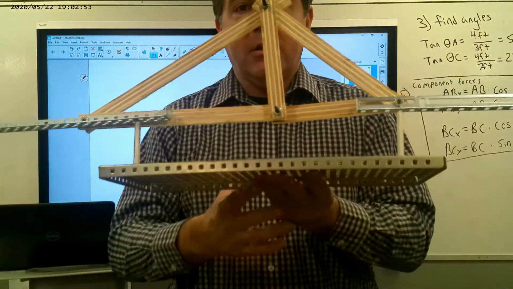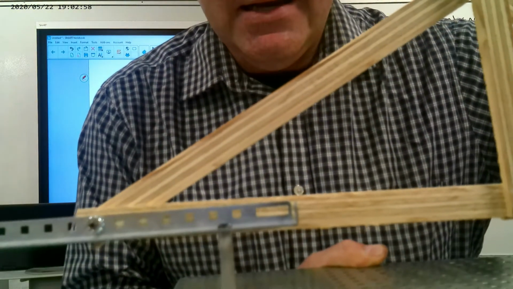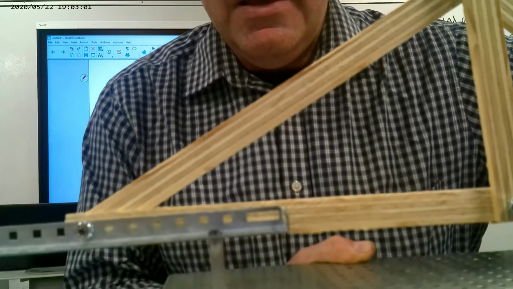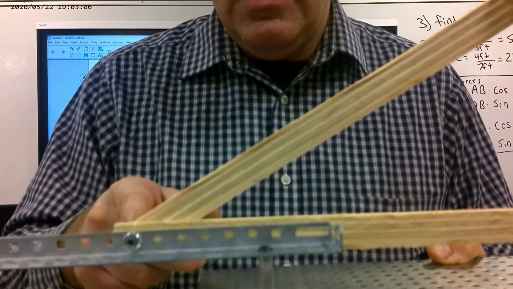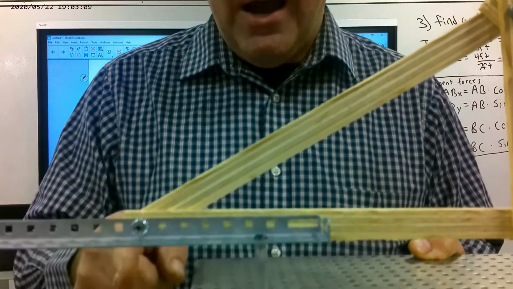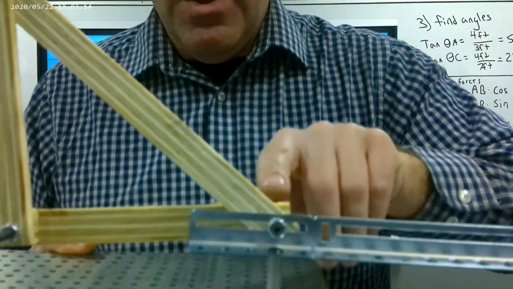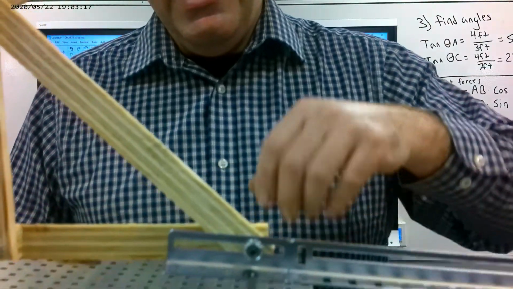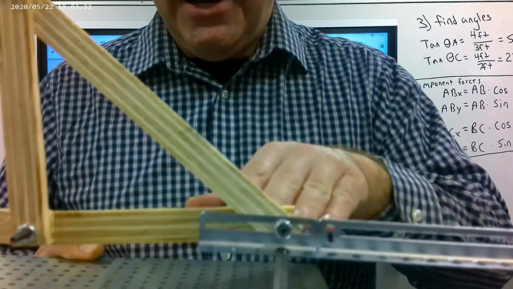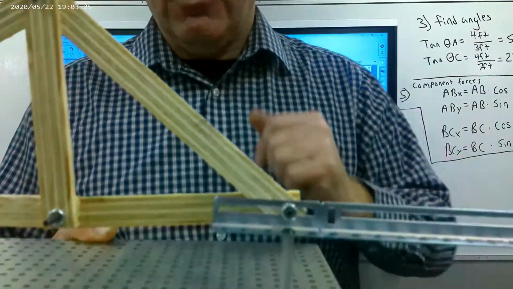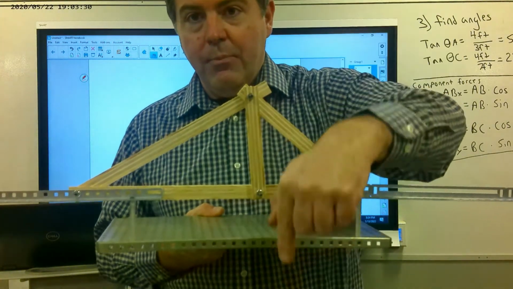If we look a little bit closer at our pin connection and our roller connection, we can see that the pin connection, although it will pivot, is locked in both the X and Y direction, whereas the roller connection is locked in the Y direction, but does allow for horizontal movement. And therefore, there will not be an X reaction force at that roller connection. There will only be a Y reaction force. And those reaction forces are what overcome our downward force pulling on this truss system.